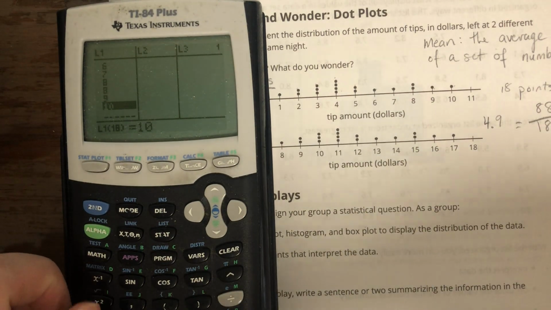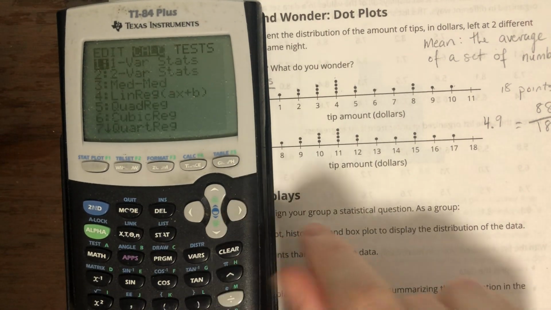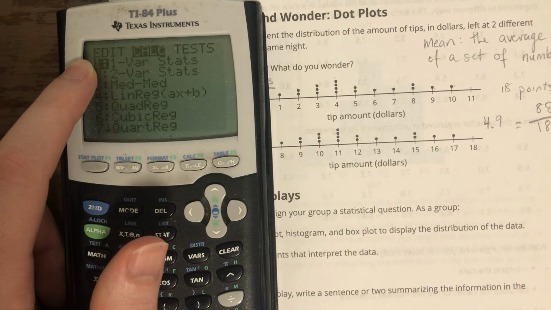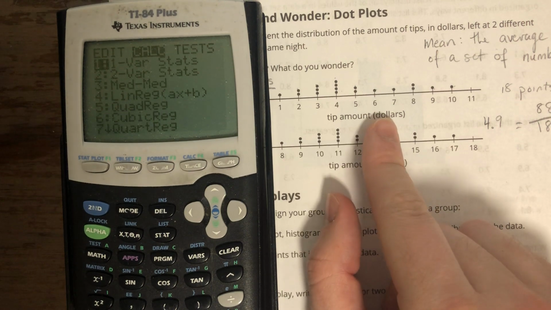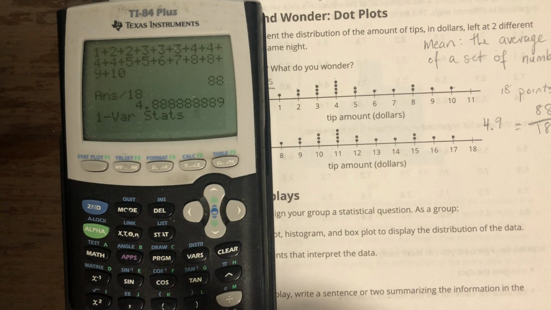All right, then I'm going to go back to stat. Then I'm going to go over to calc, which is short for calculate, and it's going to calculate my one variable statistic. The only variable here is the amount of tips in dollars. That's the only thing that's changing. So that's going to be a one variable statistic. So I'm going to press that.